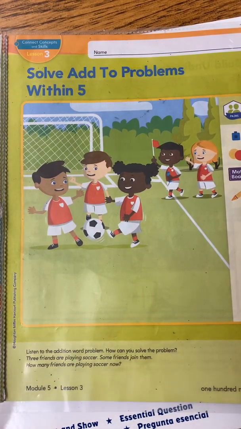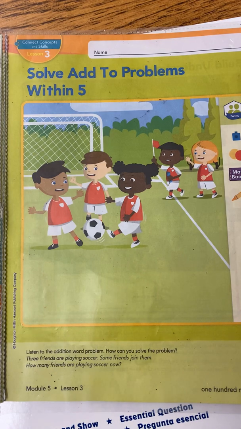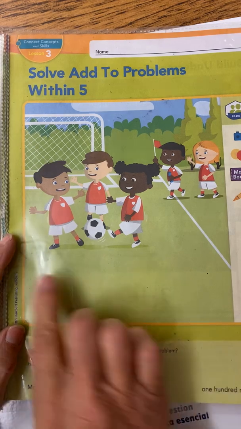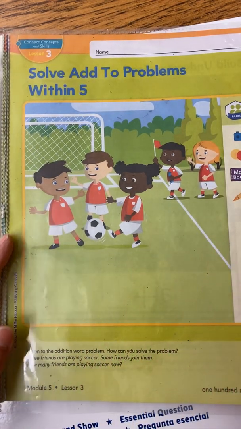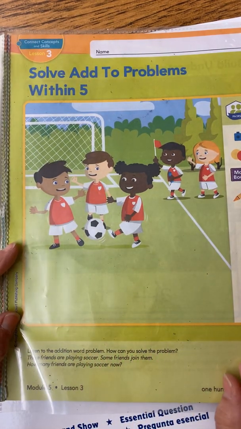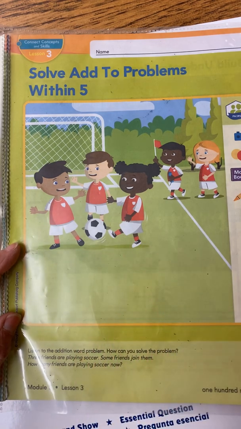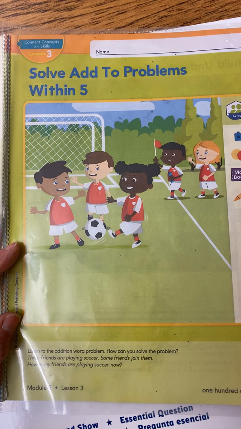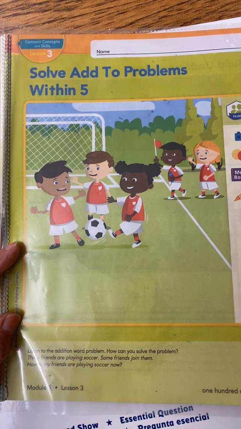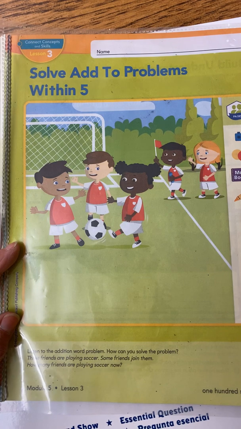Hi there. Today we're going to solve add-to problems within 5. So let's take a look at the children here. Three friends are playing soccer. Some friends come to join them. How many friends are playing soccer now? How can we solve the problem?